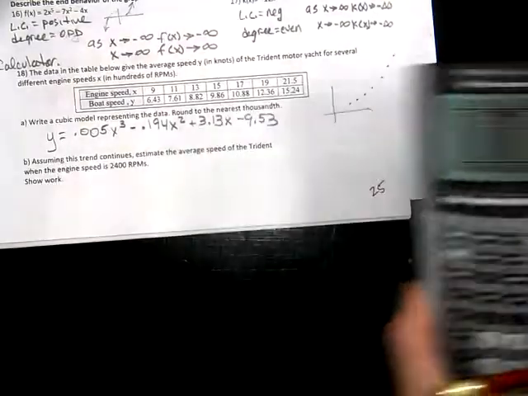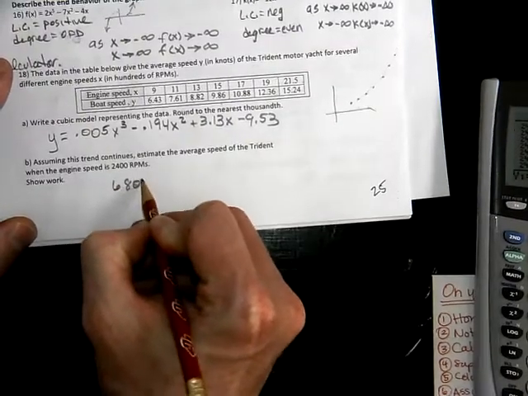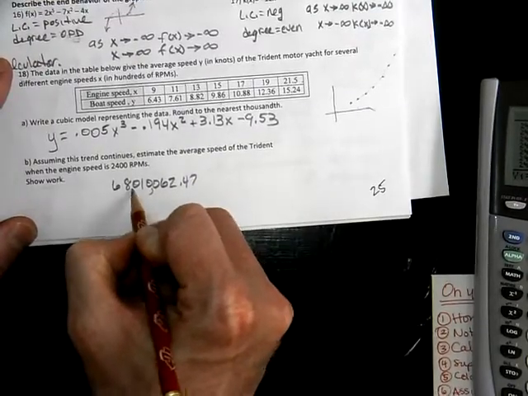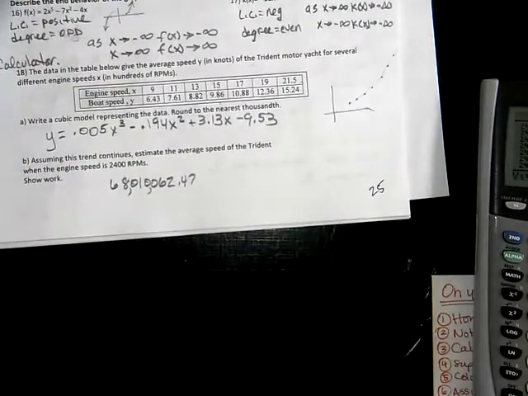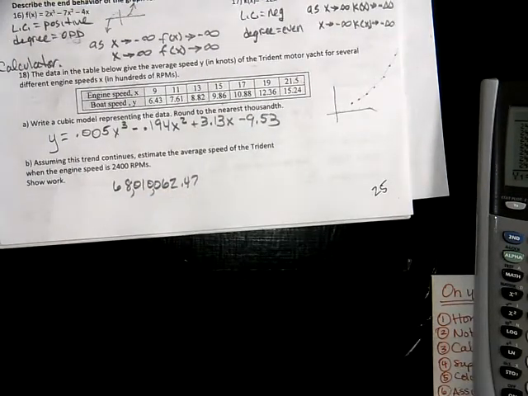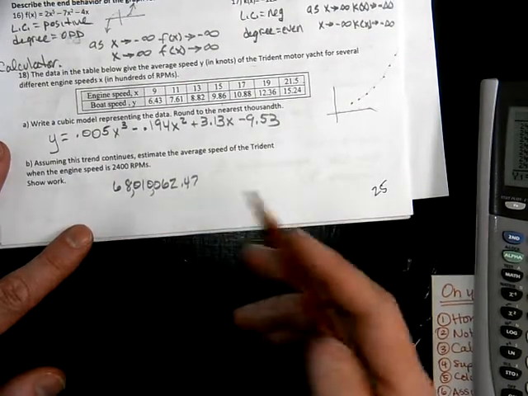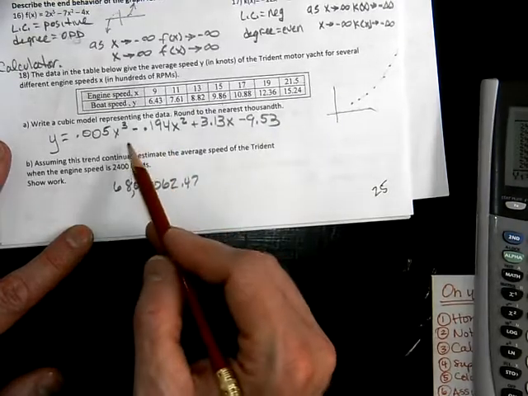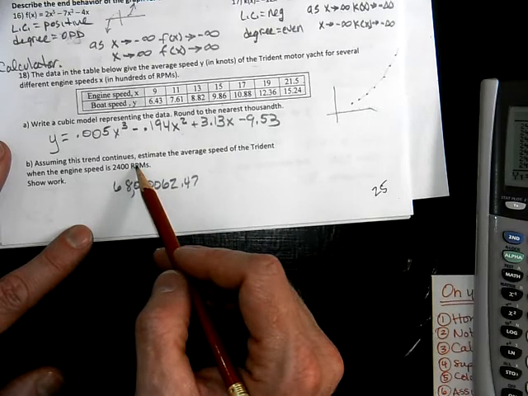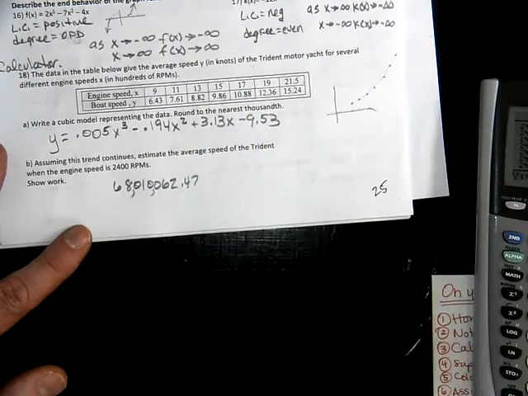So, that looks like 68 million, 10,000, 62.47. Seems a little unrealistic, but in terms of our data, in terms of our model, at this many RPMs, which is a little crazy compared to what we had down here, that's what we got.